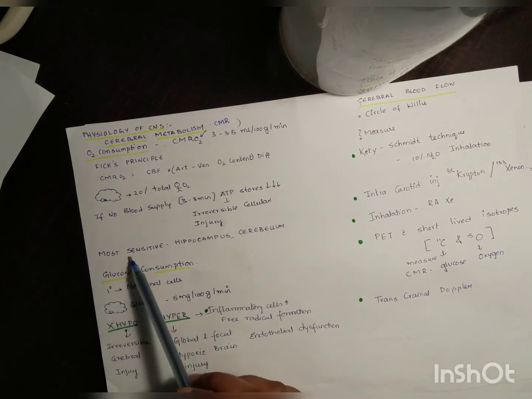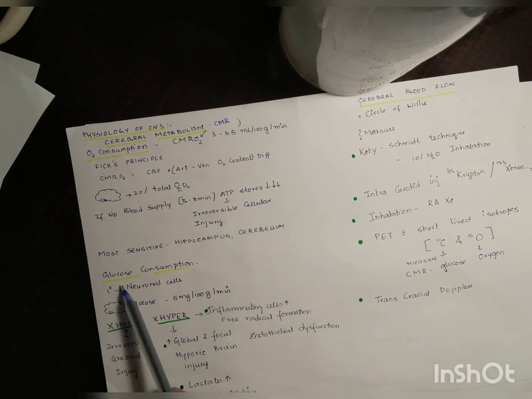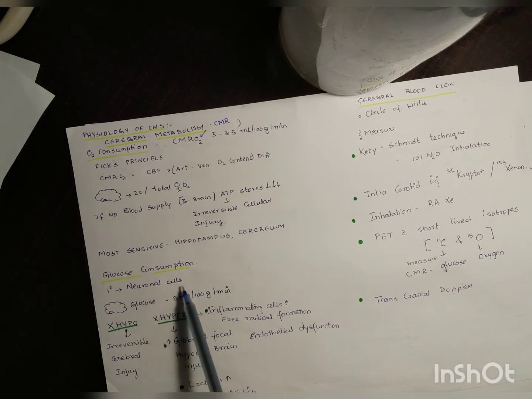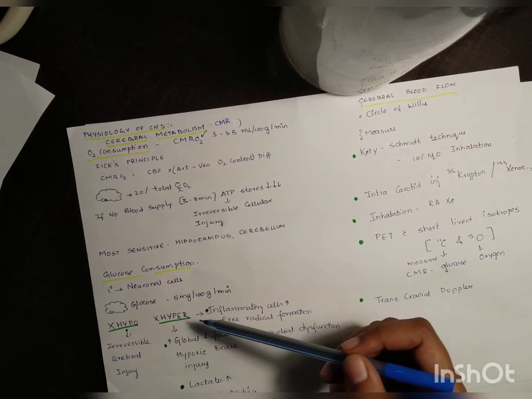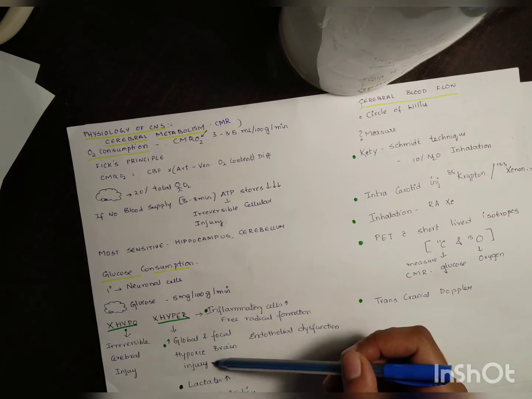Of all the structures, the most sensitive are the hippocampus and the cerebellum. Now let's see the glucose consumption of the brain. Primarily that is the energy source for the neuronal cells, and the brain tissue utilizes around 5 mg per 100 gram per minute. In hypoglycemia, you can see irreversible cerebral injury, and in hyperglycemia, you can see an increase in global and focal hypoxic brain injury.